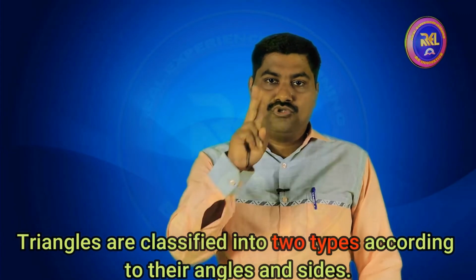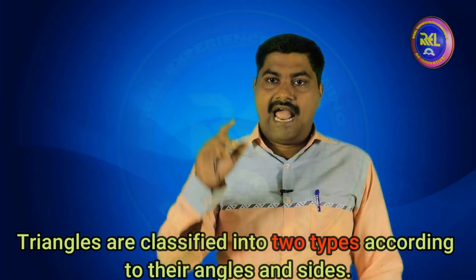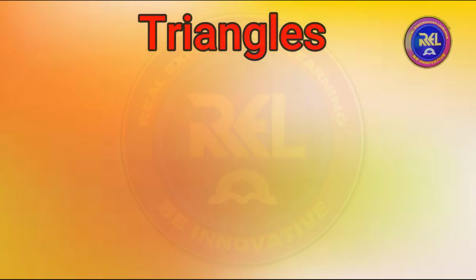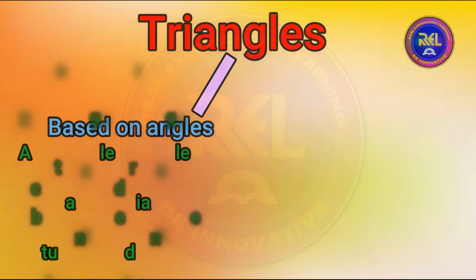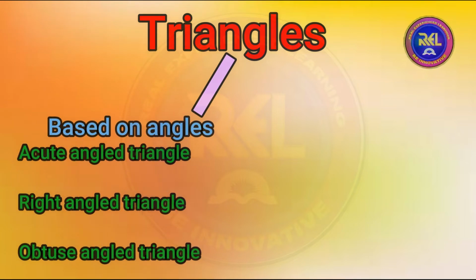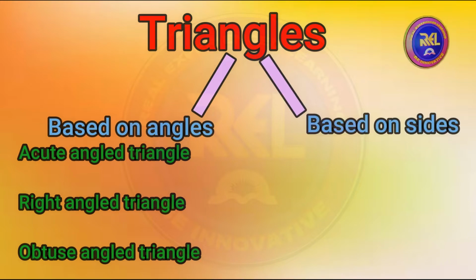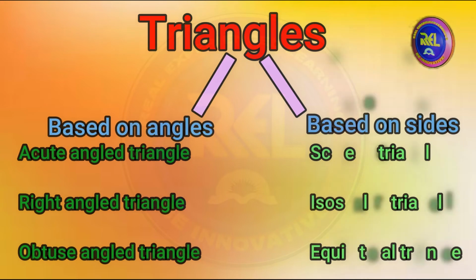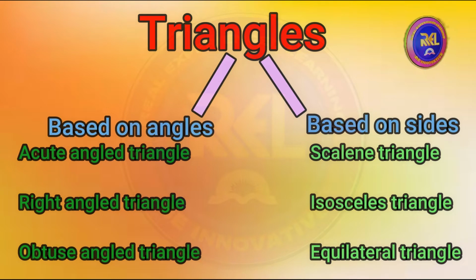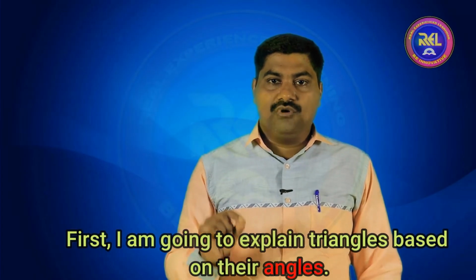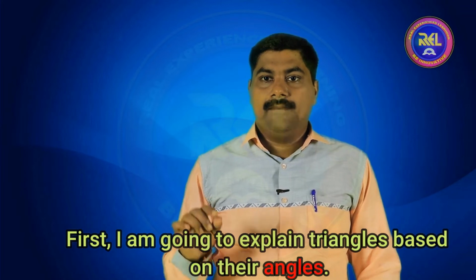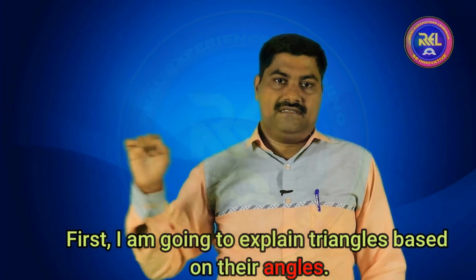Triangles are classified into two types according to their angles and sides. Triangles based on angles: acute angled triangle, right angled triangle, obtuse angled triangle. Based on sides: scalene triangle, isosceles triangle, equilateral triangle. Let us see one by one. First, I am going to explain triangles based on their angles.